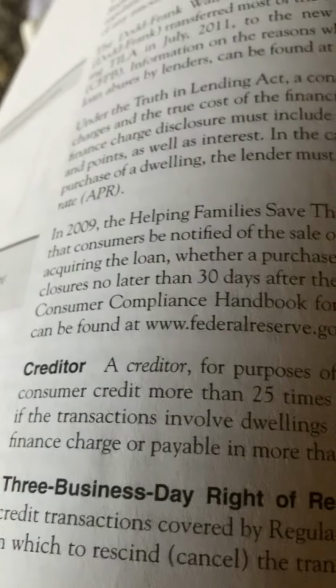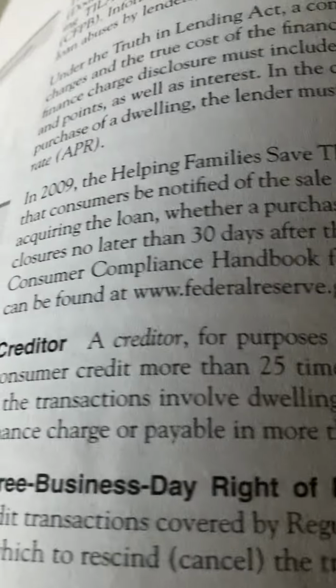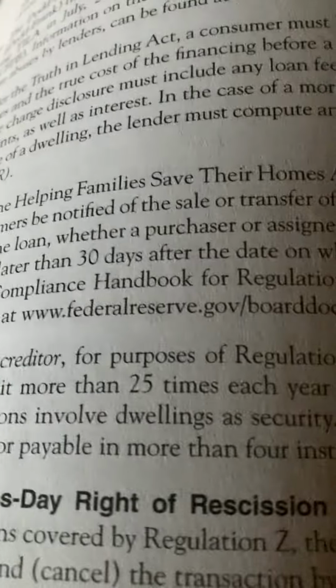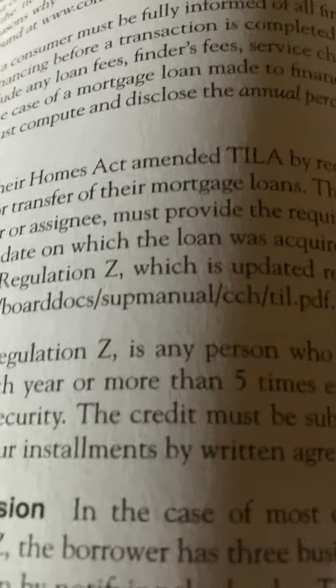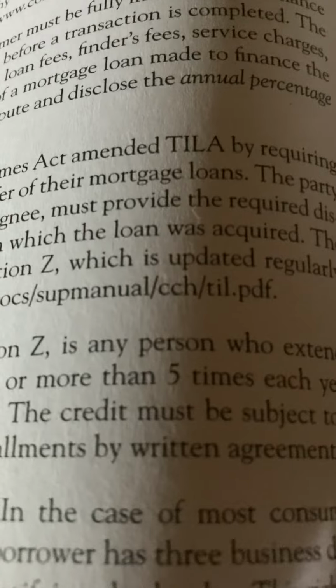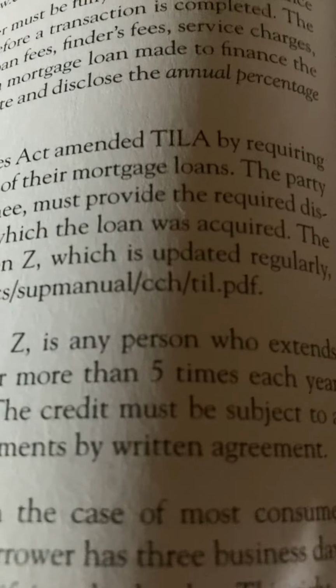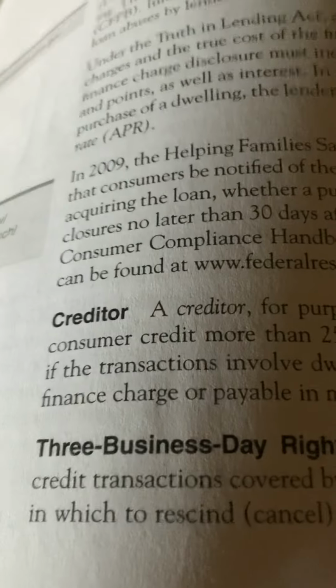The Consumer Compliance Handbook for Regulation Z, which is updated regularly, can be found at www.federalreserve.gov/board/sup/manual/CCH/till.pdf. Creditor.